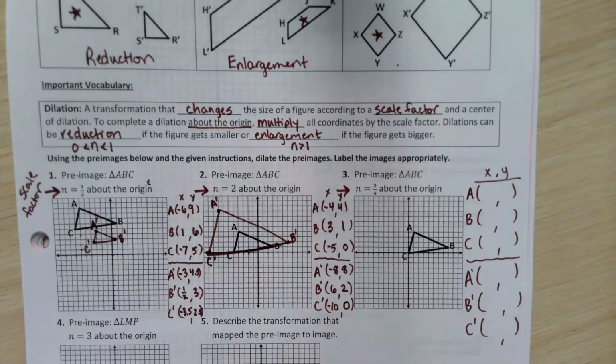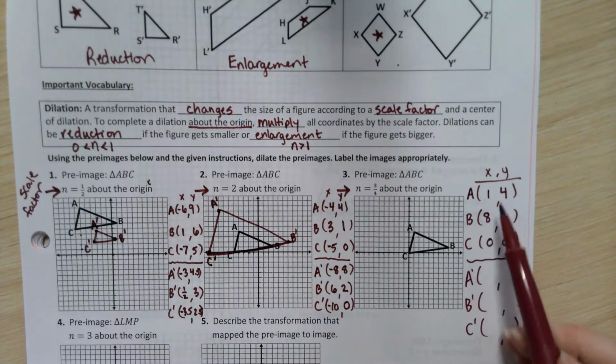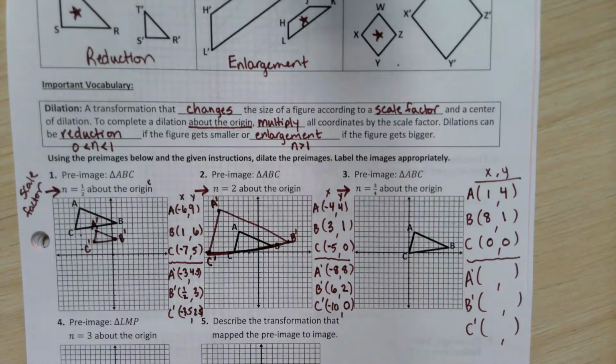Go ahead and pause the video and fill in what the A, the B, and the C points are though, and then I'll meet you back here to talk about the dilation. Okay, I filled in my A, B, and C coordinates, so just double check those with yours very quickly. And next order of business is to multiply each of these by 3/4.